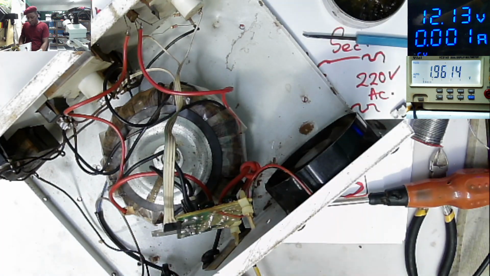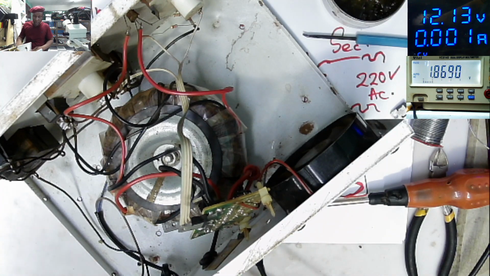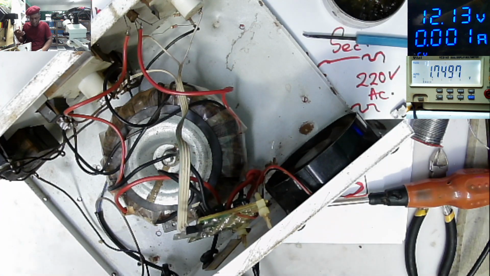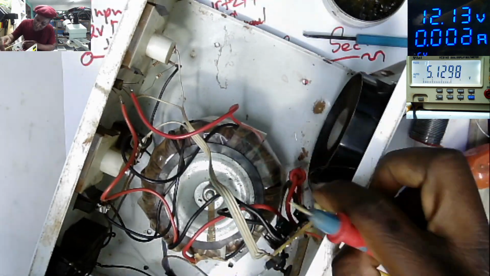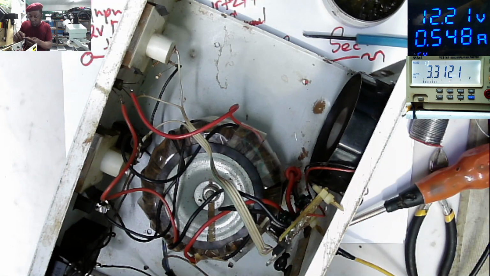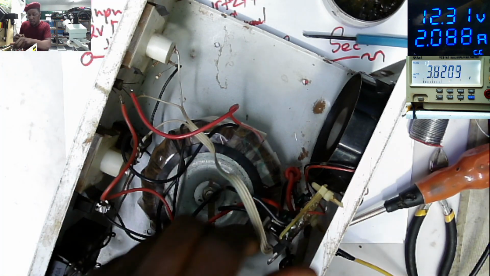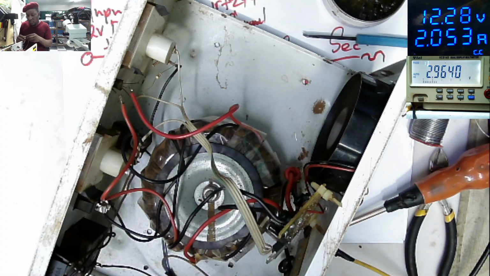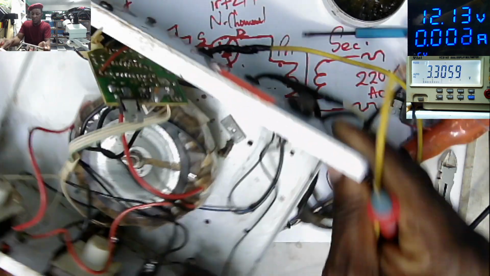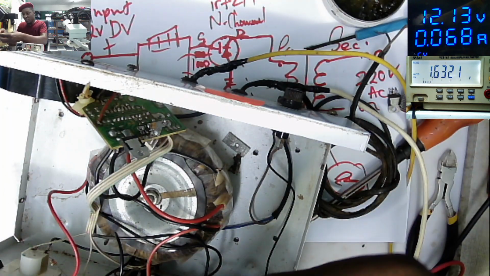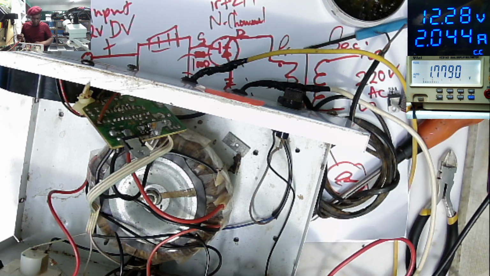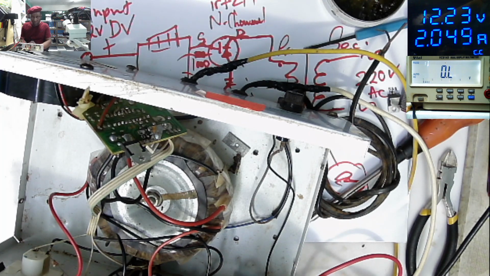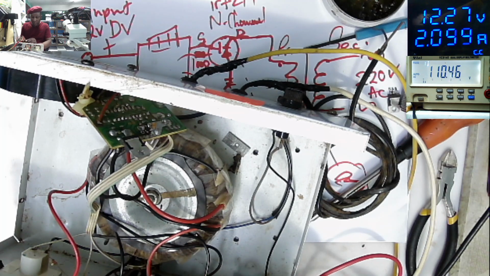Our MOSFET is out. Let's try to test with this one. Let's see what we have with one MOSFET.